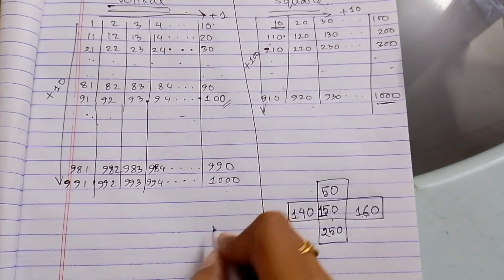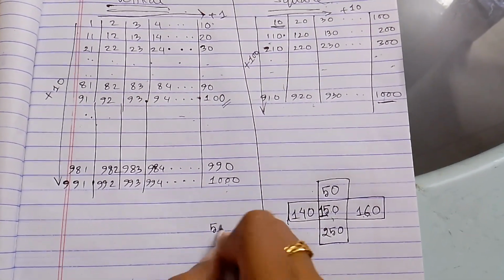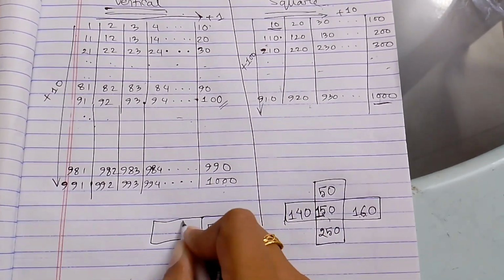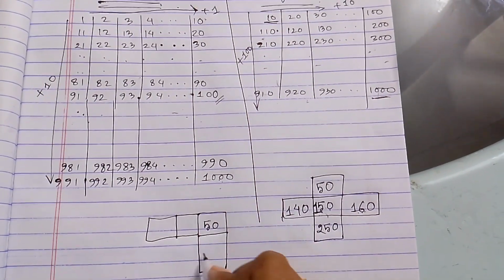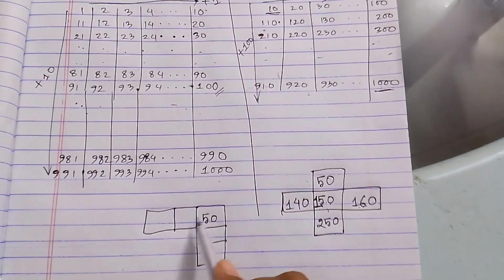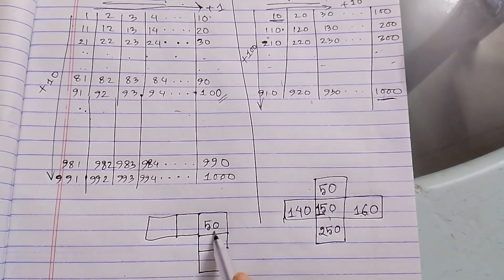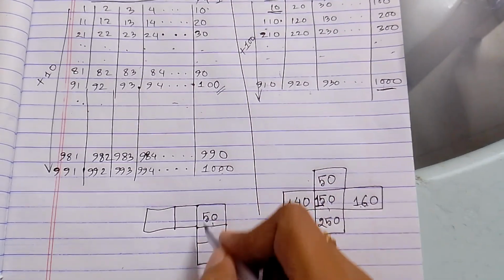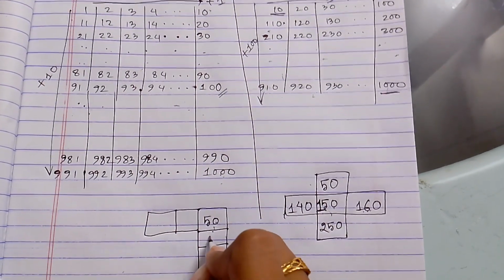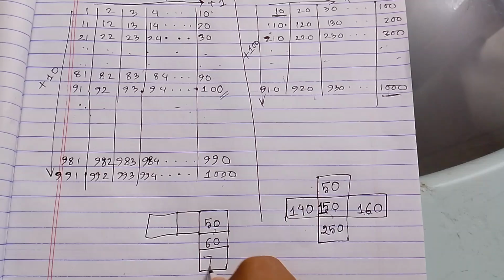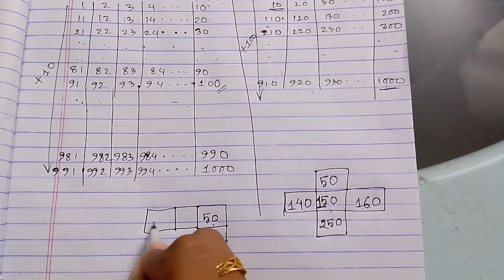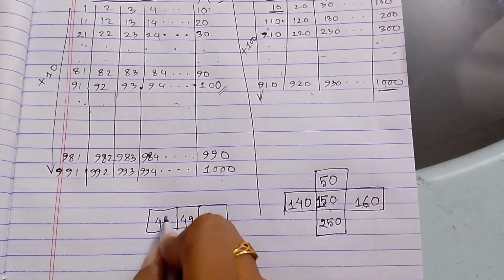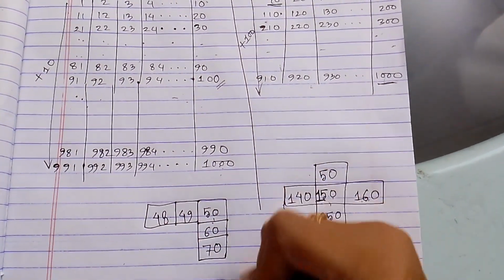This is a hack we will keep in mind when we are in the exam hall. For example, if it came like this, with 50 in this format, then it is in the corner, in the farthest right, so we will do the vertical model. Plus 10 when we are going from top to bottom, and plus 1 going across. So it will be 49 and 48, and 50, 60, 70.